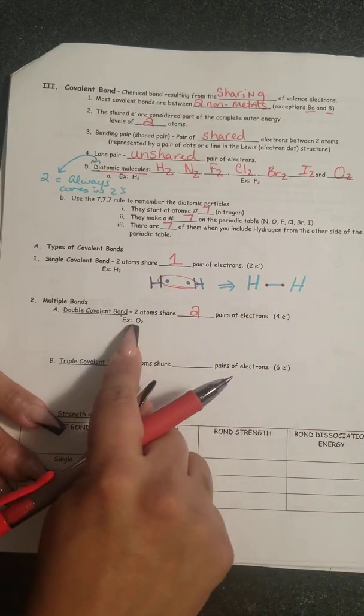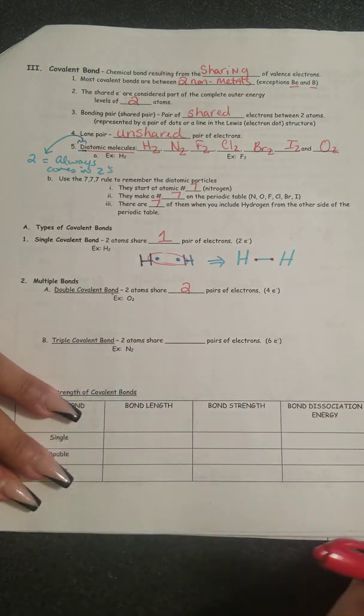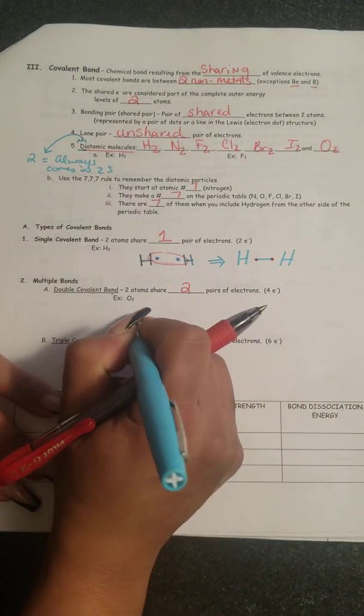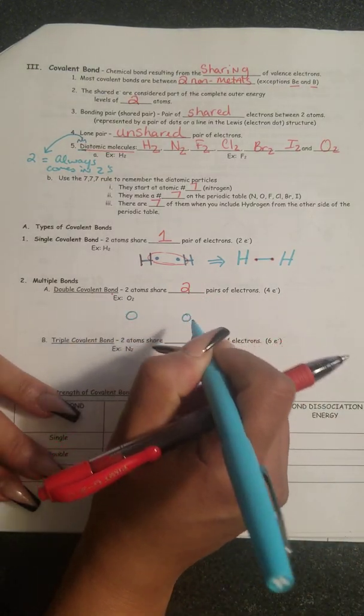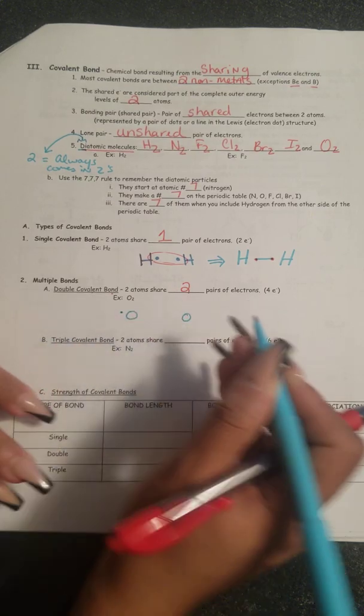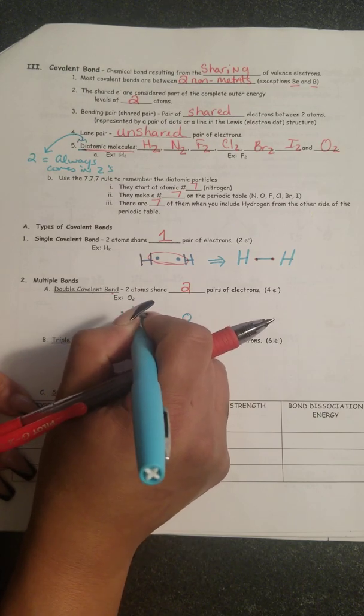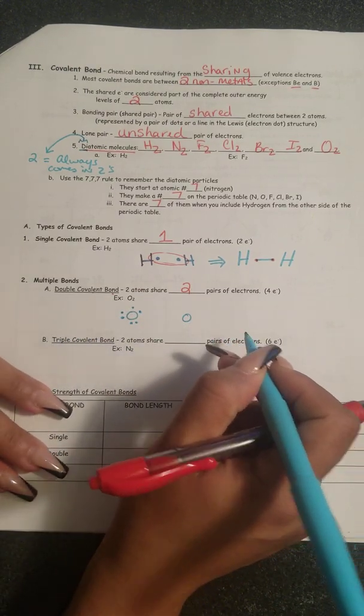For an example, oxygen, O2, which is also a diatomic. Let's do the Lewis dot structure. Oxygen here, oxygen over here. I know I'm not going to draw it correctly, because I want my bonding to occur. 1, 2, 3, 4, 5, 6. Oxygen's in group 6.